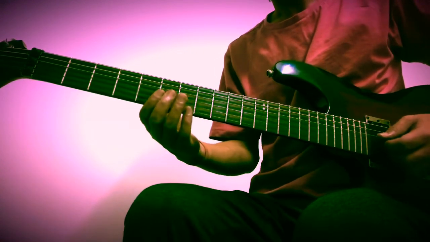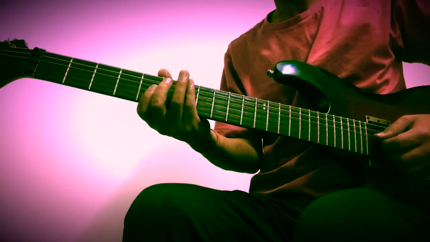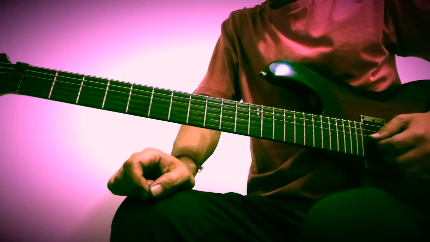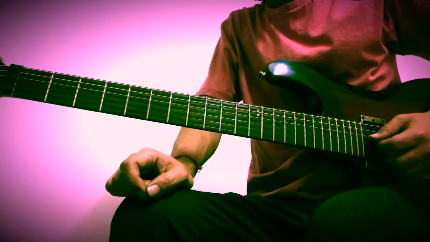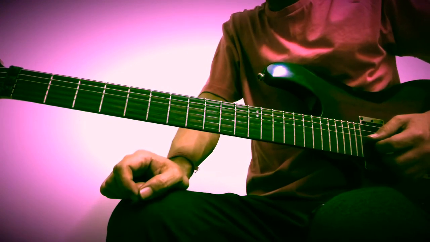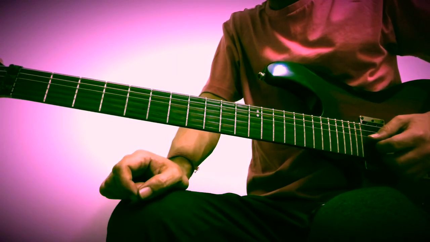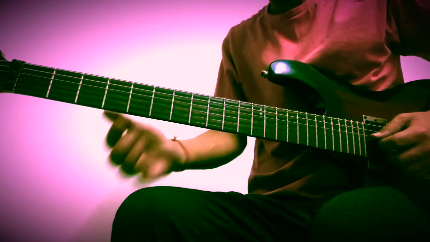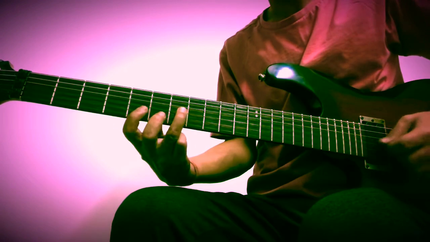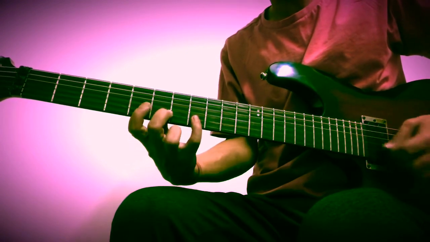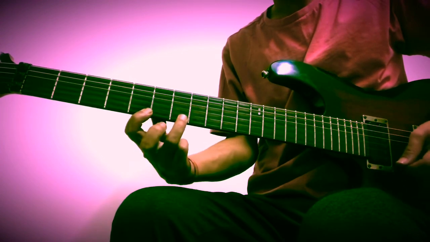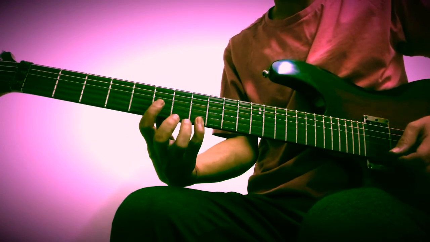Now if we want to identify the intervals of the major scale, write it down please. Root, major second, major third, perfect fourth, perfect fifth, major sixth, major seventh, and a perfect octave. As in C: root, major second, major third, perfect fourth, perfect fifth, major sixth, major seventh, perfect octave.